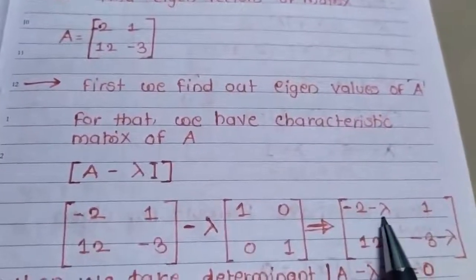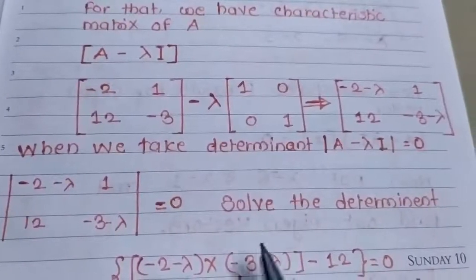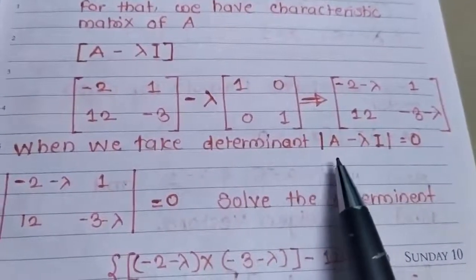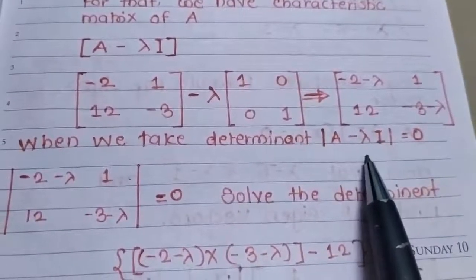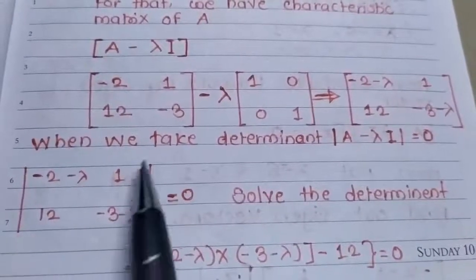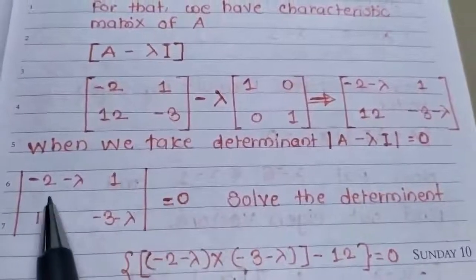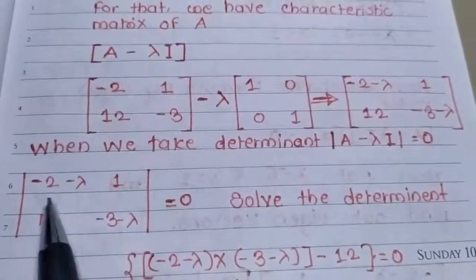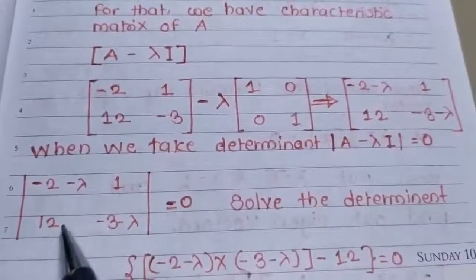See this matrix. Now what we have to do? We have to take the determinant for finding the values of λ. How to take the determinant? This term into this term minus the product of the other terms.